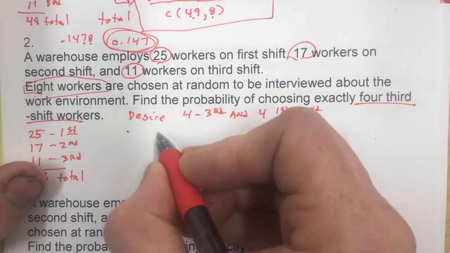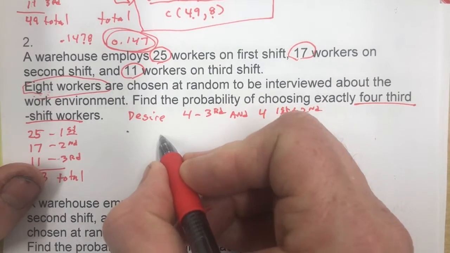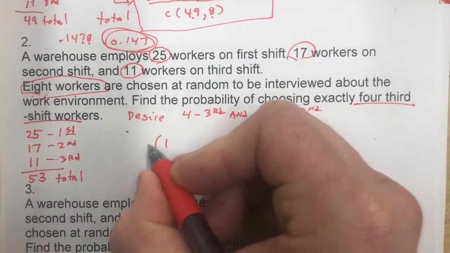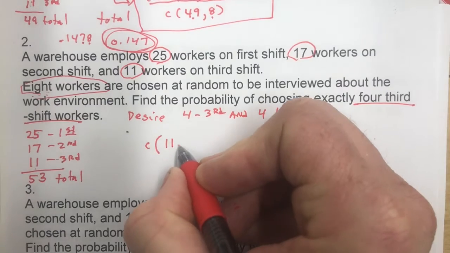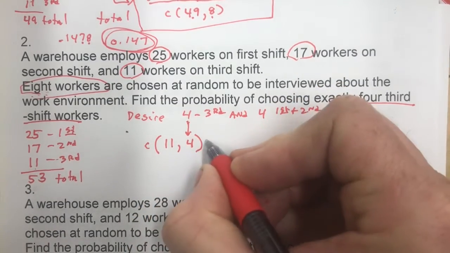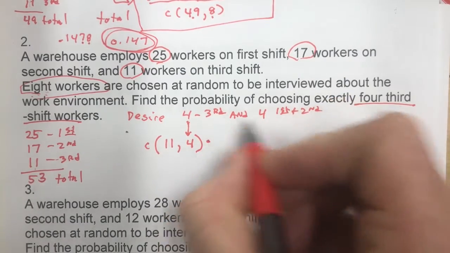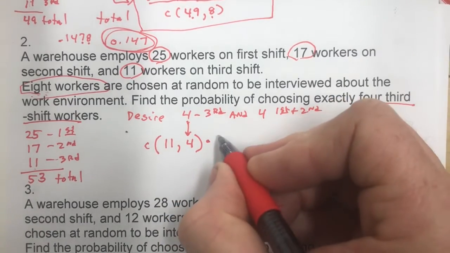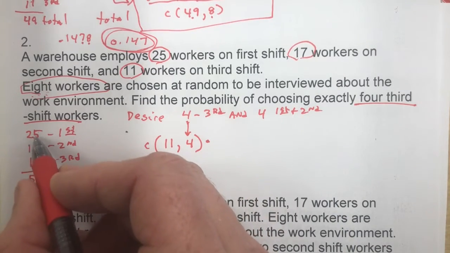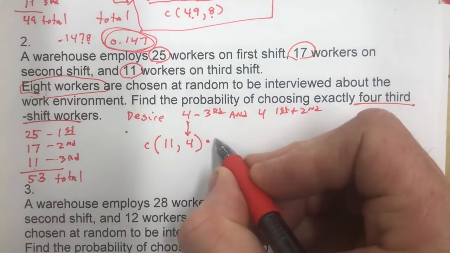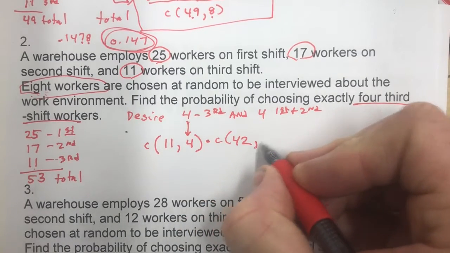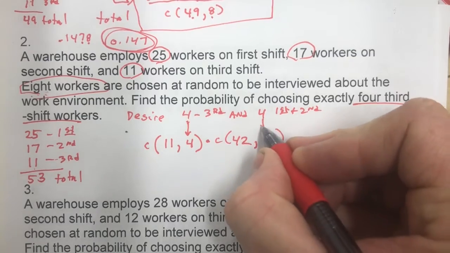So to do that, of the 11 third shift workers, I desire 4 of those. And I've got to multiply here since I'm doing both of these. Of the first and second shift, that's 42 workers, I have to have 4 of those.